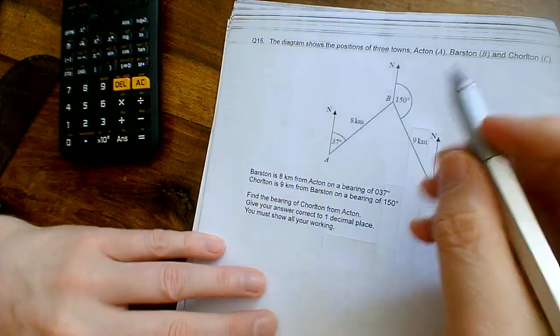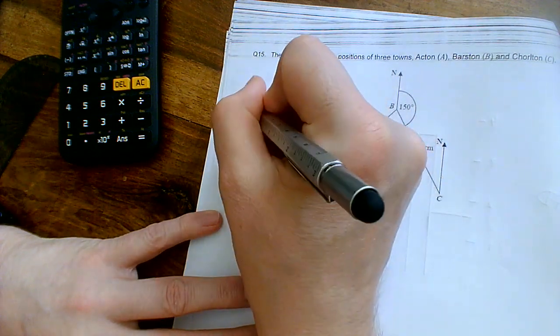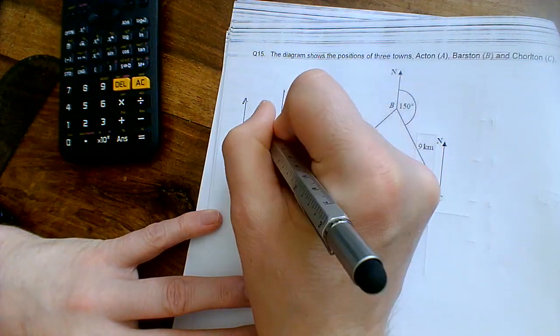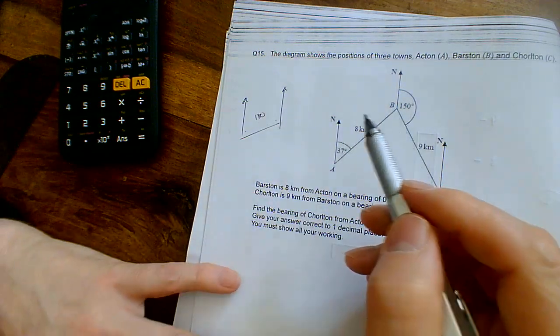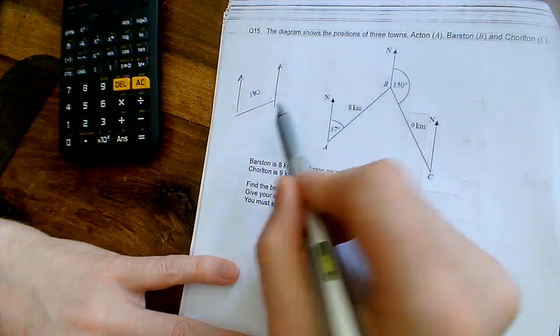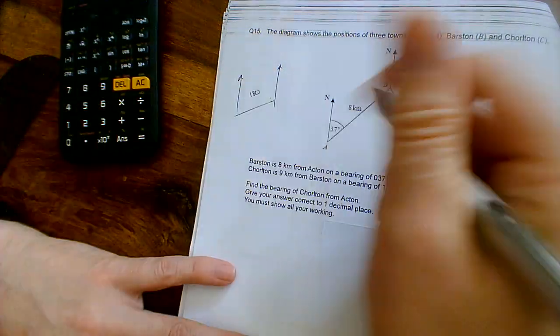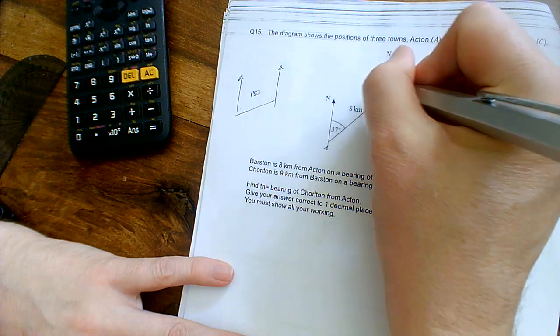The nice thing about bearings is if you've got any sort of bearing question, if you know this angle here, then you know this angle here, because these two will add up to 180 degrees, because they are called co-interior angles. Some people call them allied angles, but they just add to 180. So I'm going to put this angle up here straight away. 180 take away that 37 is 143. So I've got 143 there.